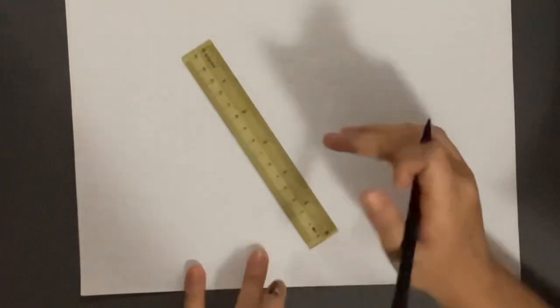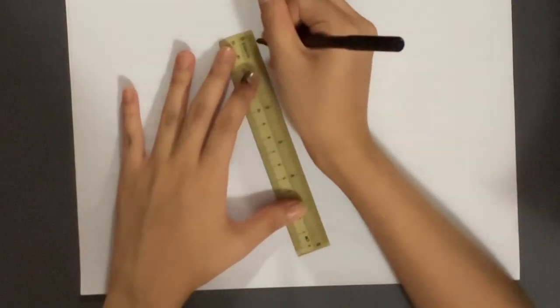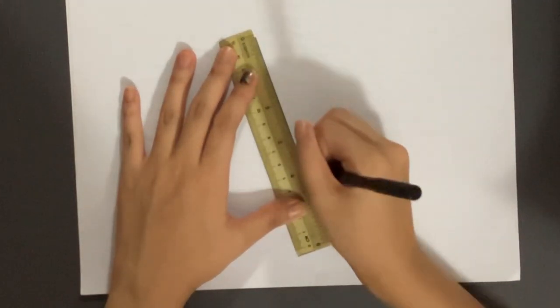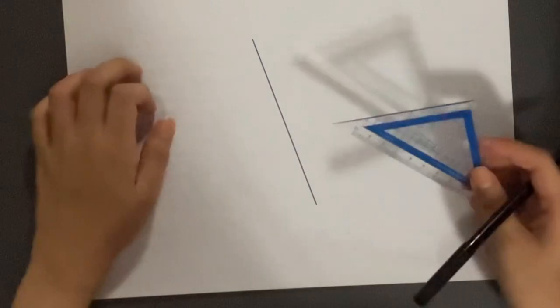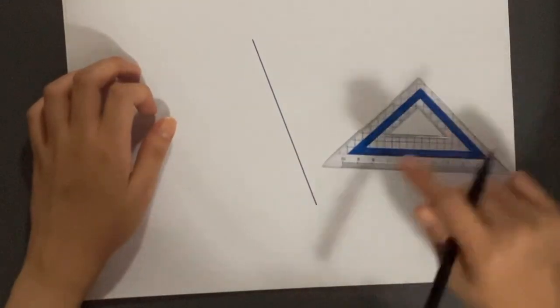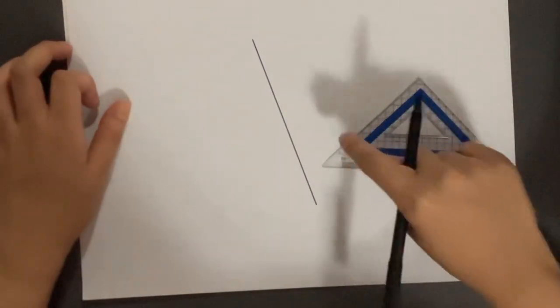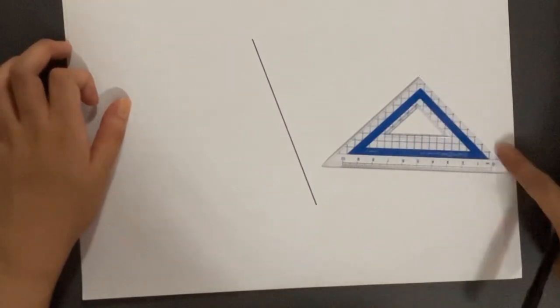Okay, so let's say I will use my ruler to just draw any straight line. So let's say I want to draw a straight line here. Okay, and now I want to draw another line that is perpendicular to this line. Same thing, I will get my set square and I will check my set square. Which are the two sides that form a right angle? It will be this side and this side.